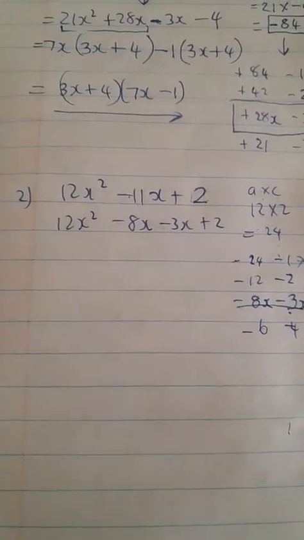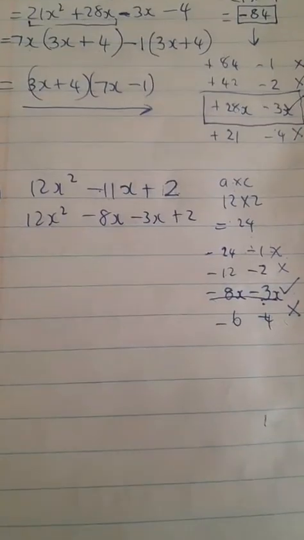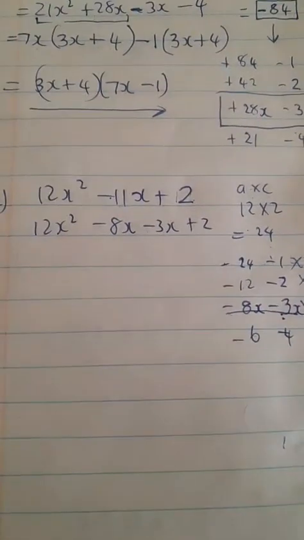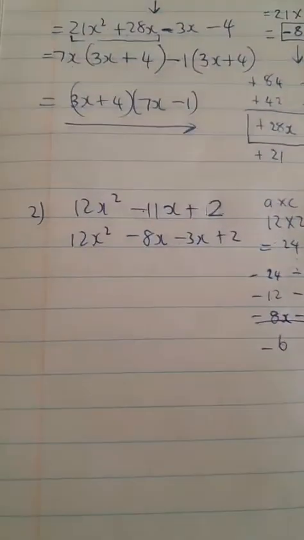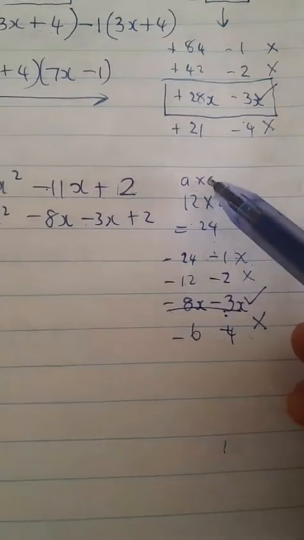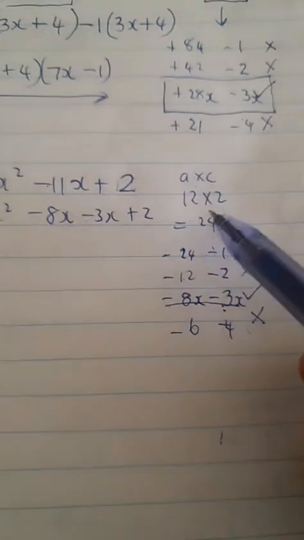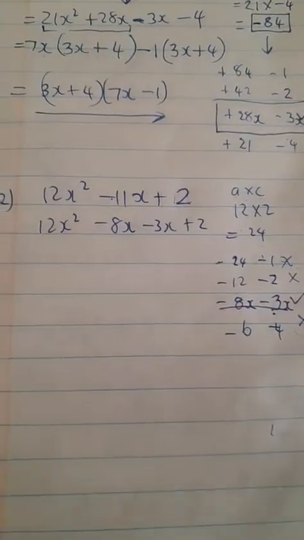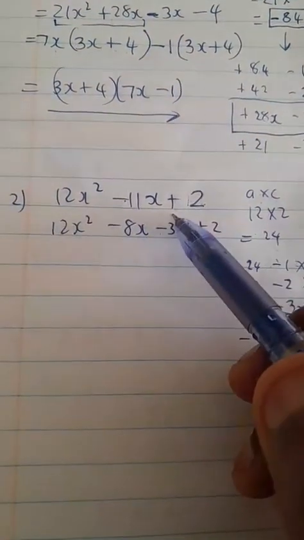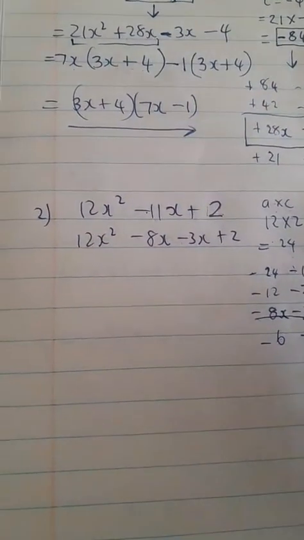This method is called the AC method. The AC method, because we are multiplying A and C to be able to go ahead and find our factors for an advanced trinomial. So we call it the AC method, if you want to call it that way. It's a method. So let's go, guys.